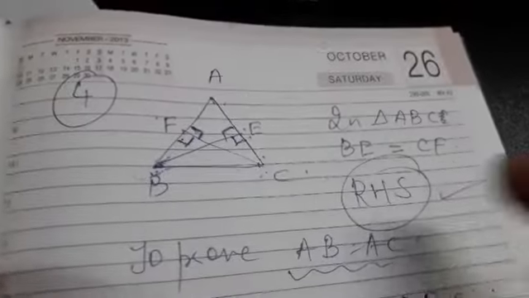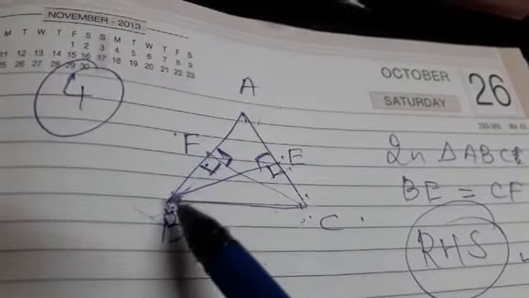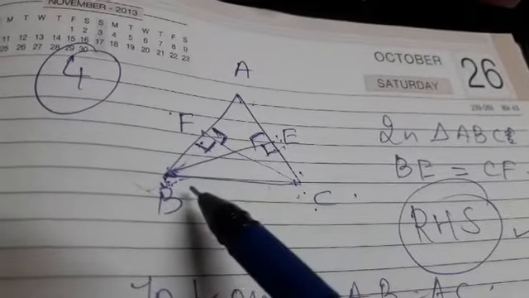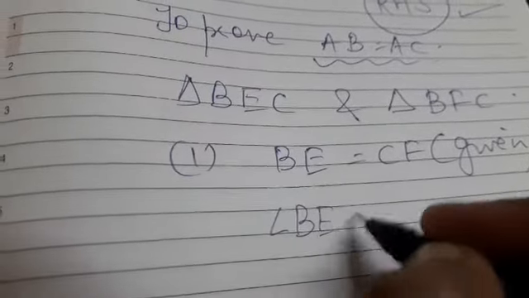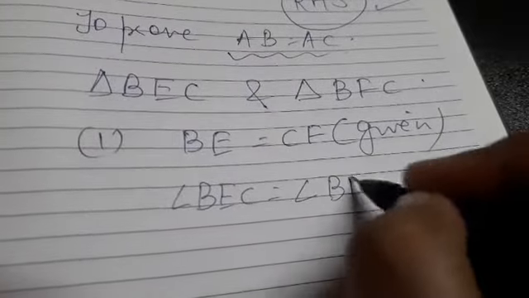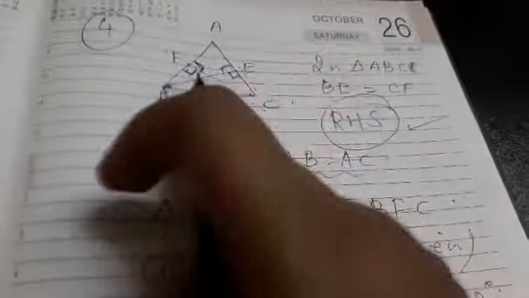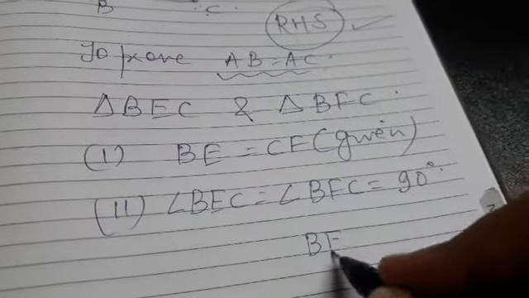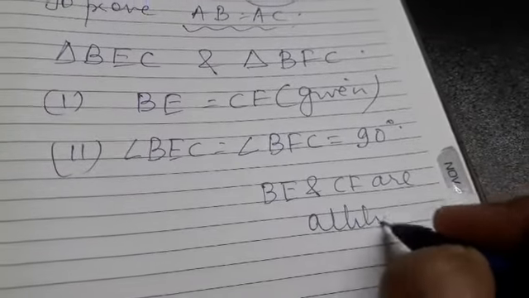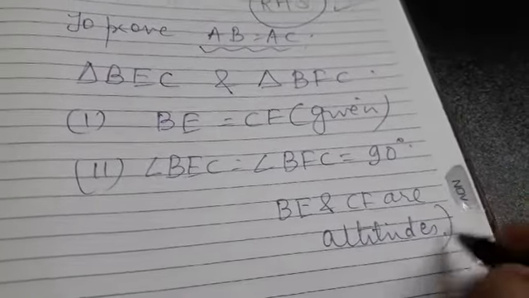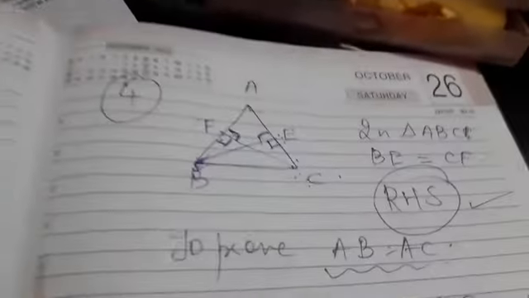We have to use RHS, so you have to specify the right angle now. Right angle is which one? BEC is equal to BFC. Angle BEC is equal to angle BFC is equal to 90 degrees, as BE and CF are altitudes. You will write the reason properly in your notebook, then only you will understand. Otherwise, you will forget. Third point.